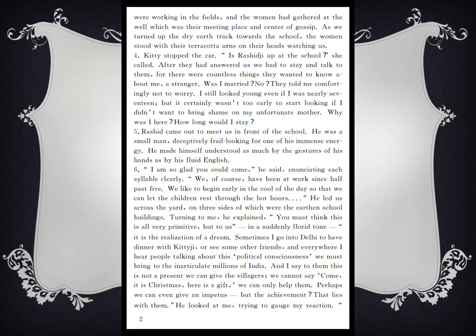Most of the people were walking in the fields, so most of the people cannot be seen on the road. On the road, bull carts, camel carts and a car were there, and people were walking in the fields. And the women had gathered at the well, which was their meeting place and center of gossip. Now a well is something in which we have water, and we have to pull out the water in a bucket. That was a place where all the women collect in the morning, and they start gossiping. You very well know what is the meaning of gossiping.